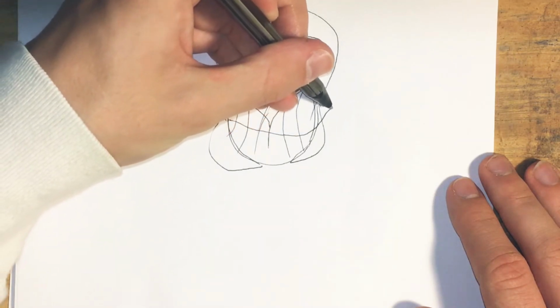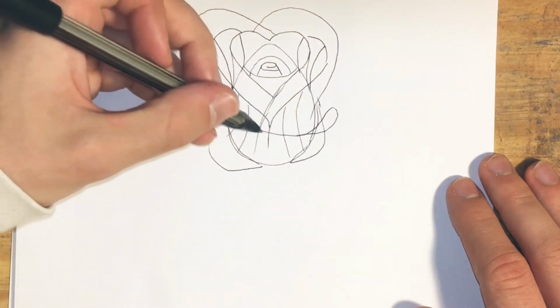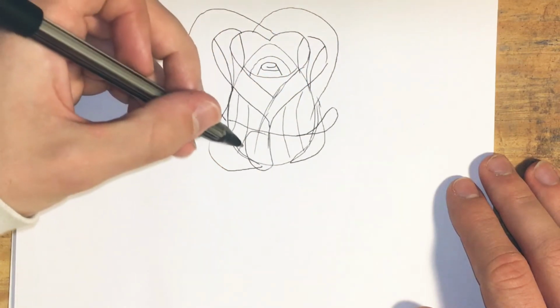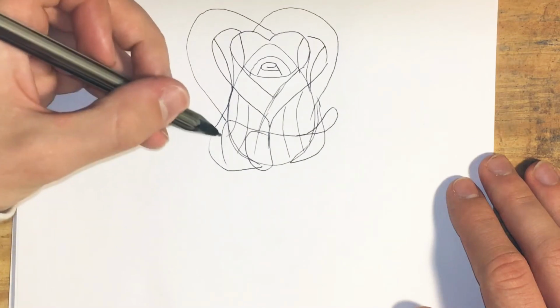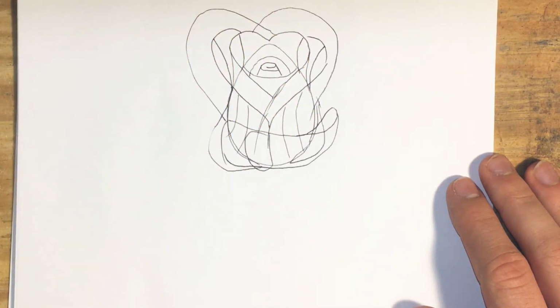Then we're going to draw a line through the middle of that at the bottom of the bud, connecting it to the shapes on each side, just like this. And then we'll create the rest of the shape to create a sort of 3D petal shape.